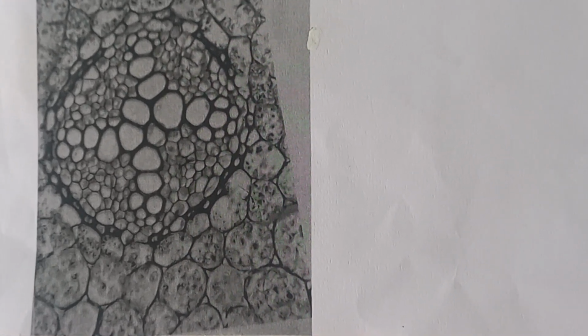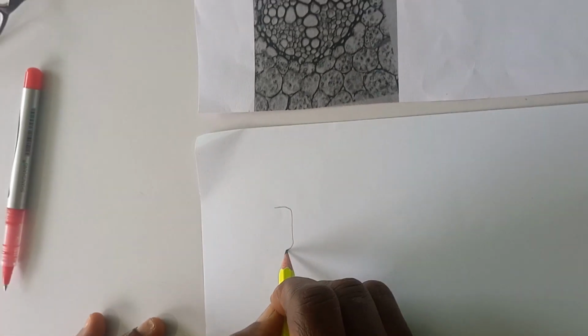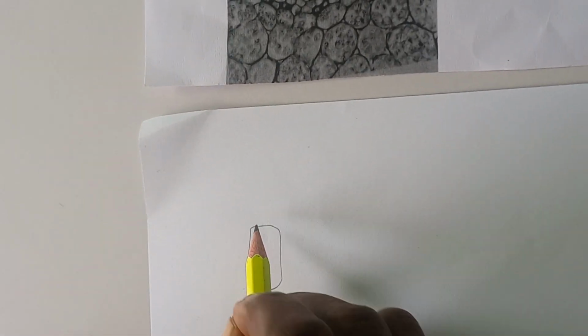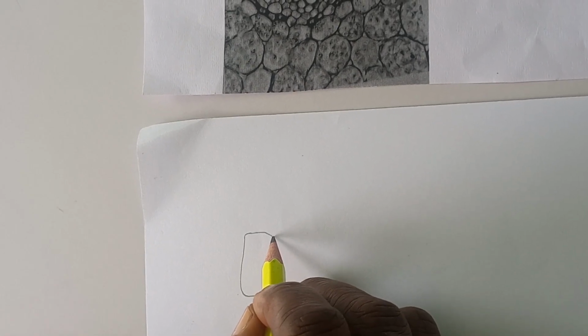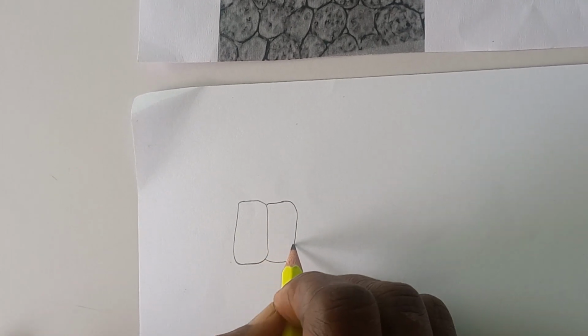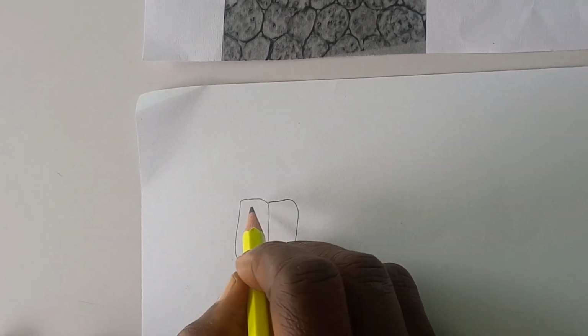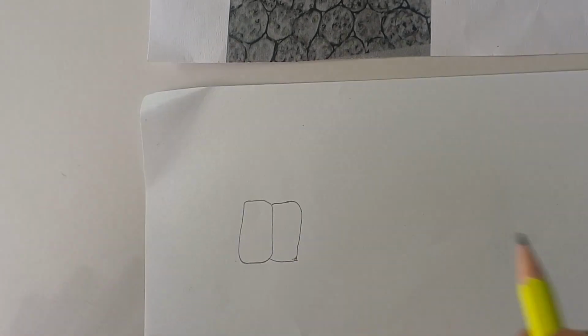Now we are going to look at high power drawings of cells that have intercellular spaces, like parenchyma cells. But I want to demonstrate first how to make them, all right? So let's say you have a cell like this. As we say, we always draw the outer walls first. So I have these two cells and the outer walls.